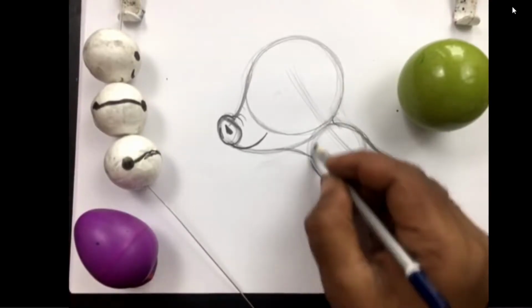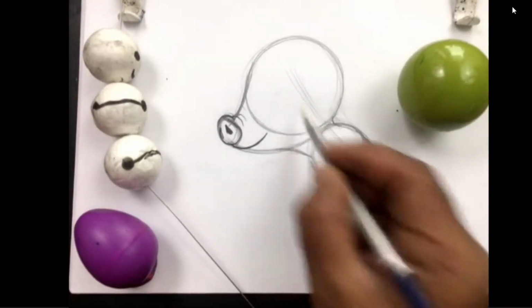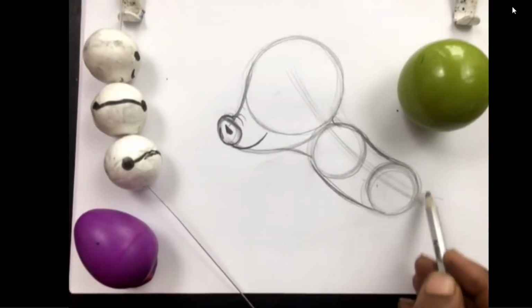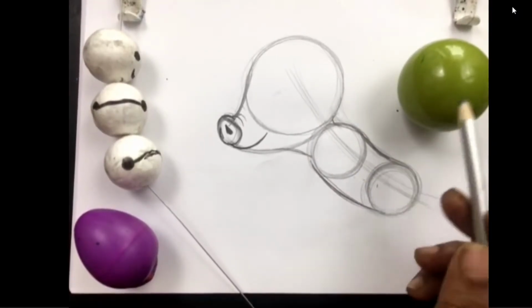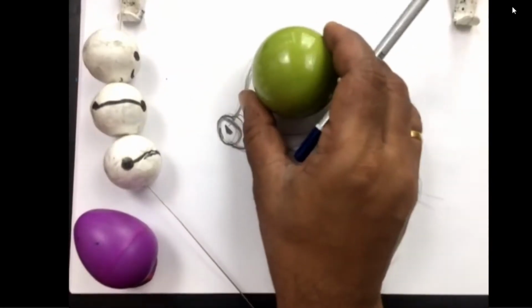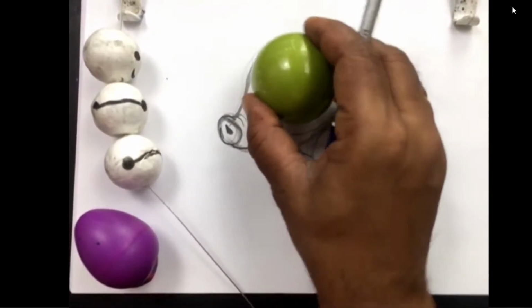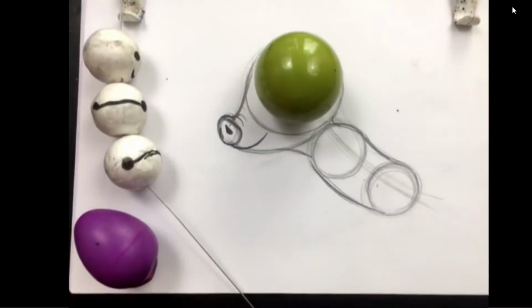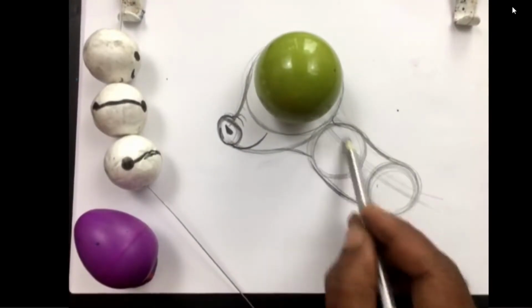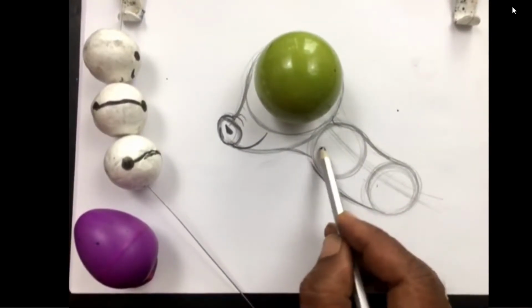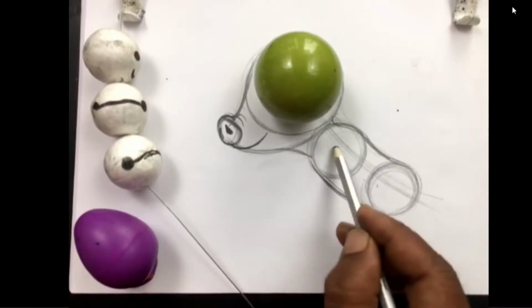So you can create the three circles first, 1, 2, 3, and now take time, slowly. So it is a circle like this. I make it a circle. Now from this torso, I just make one leg like this.